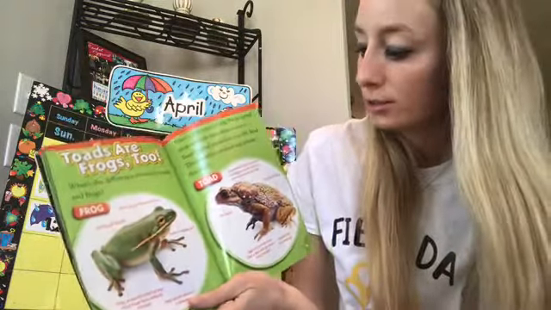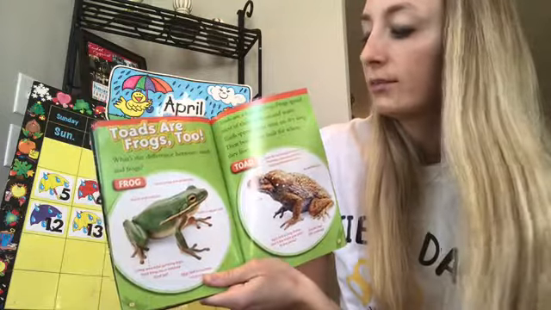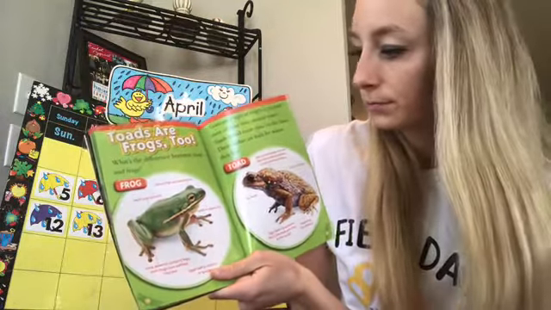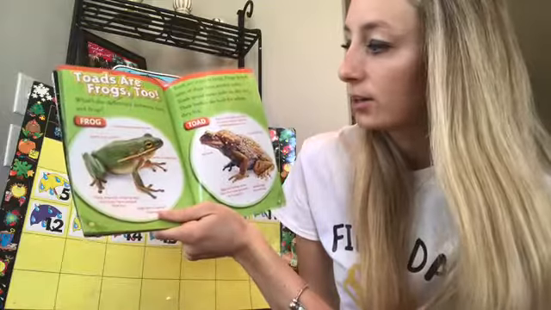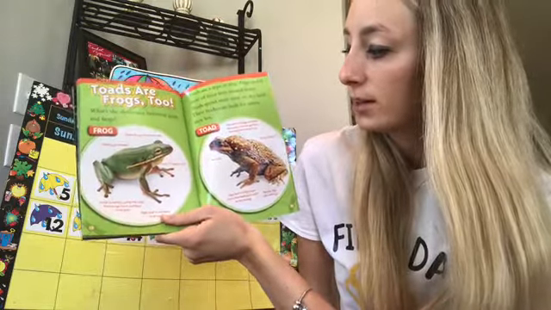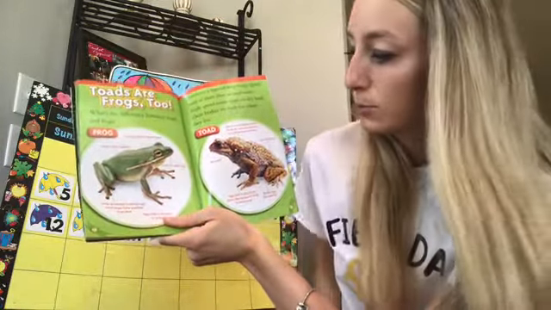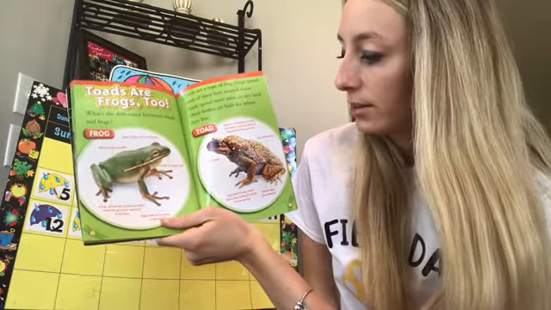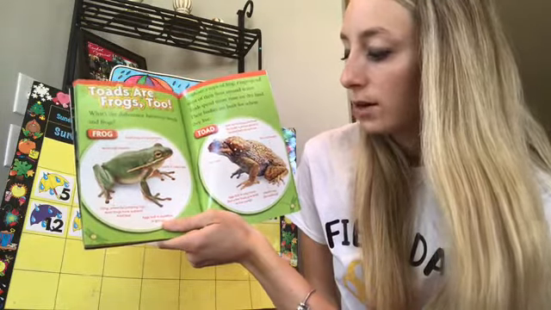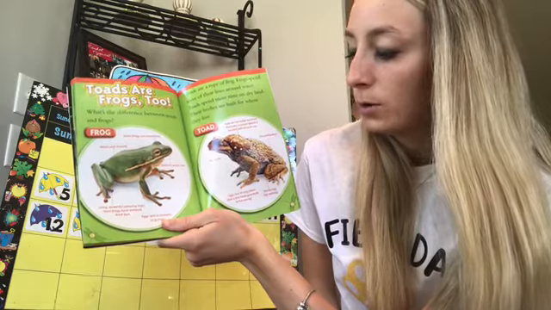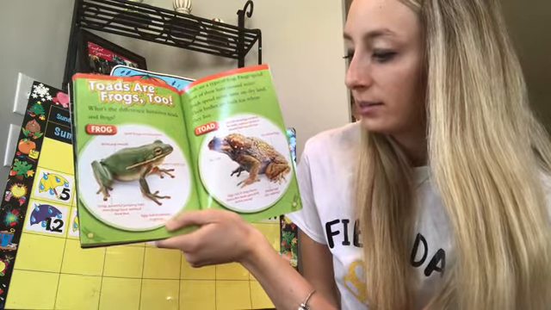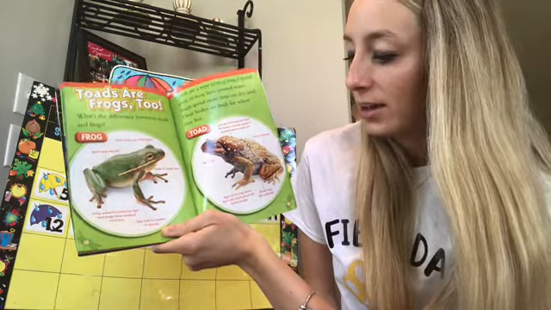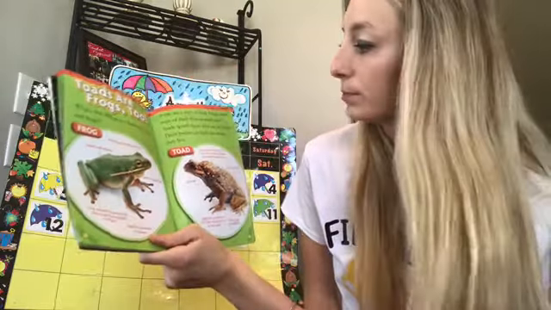Toads are frogs too. So what's the difference between toads and frogs? Here are some facts, friends. Frogs, some are poisonous. They have moist and smooth skin. Their teeth are in their upper jaw. They have long, powerful jumping legs, and most frogs have webbed hind feet. And they have eggs laid in clusters or groups.